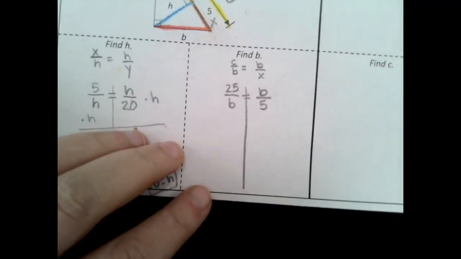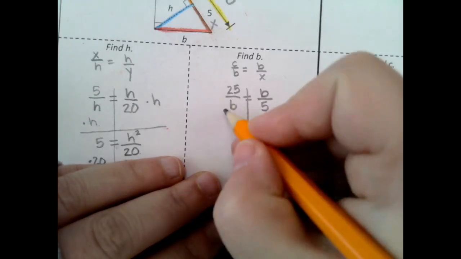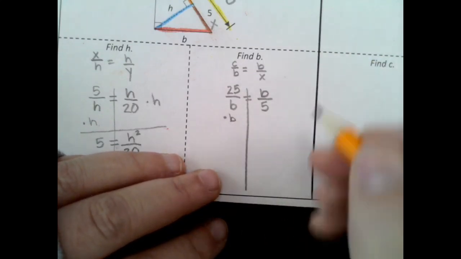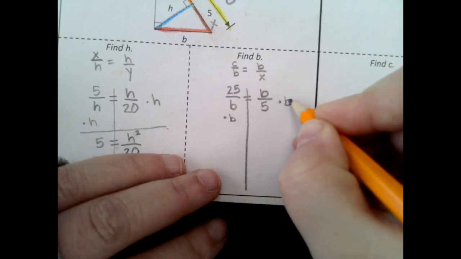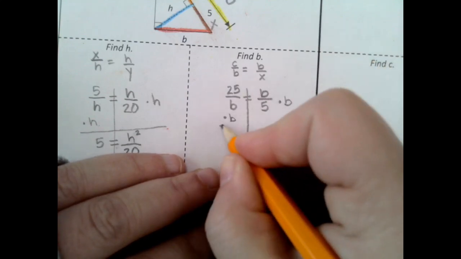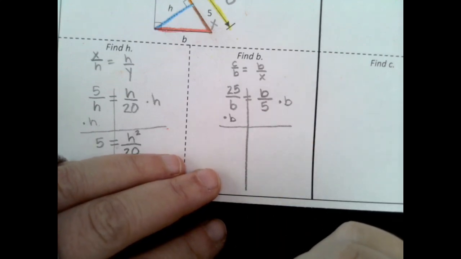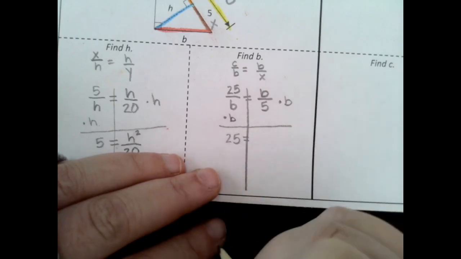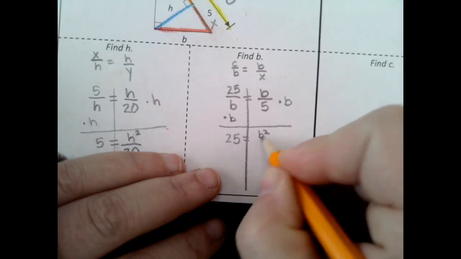I could flip it, but if I flip it, this side would also flip and B would be on the bottom. So I'm going to undo this dividing by B. So we're going to multiply by B. I personally like to, instead of writing times B on the bottom here, write it off to the side to remember it's going to actually go on the top. So we get 25 equals B times B would be B squared over 5.